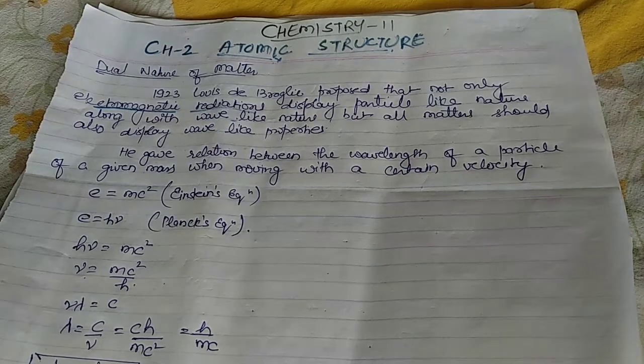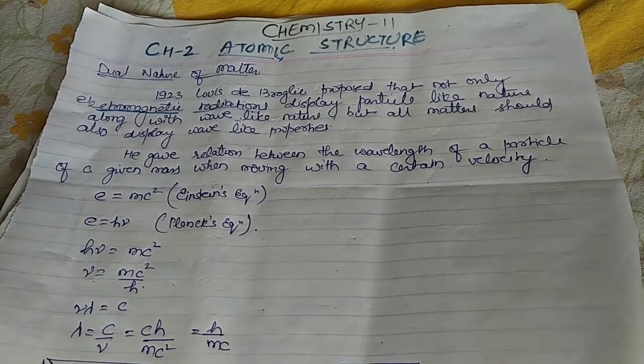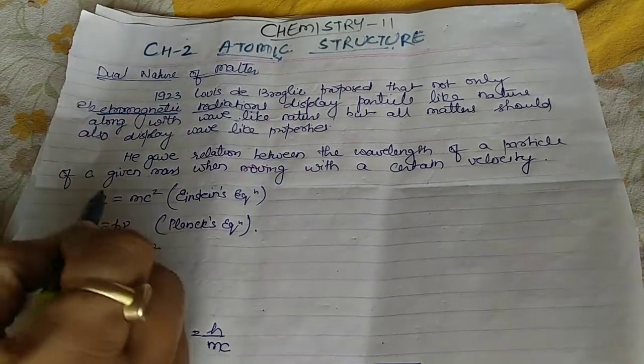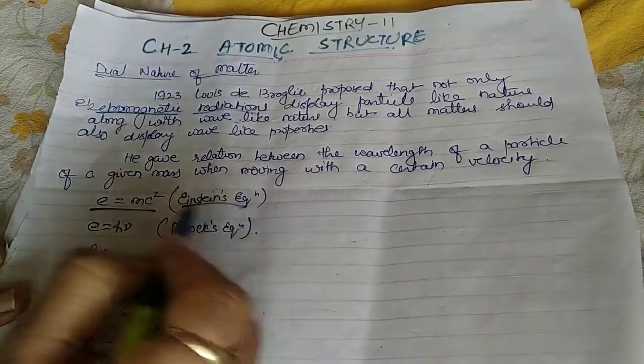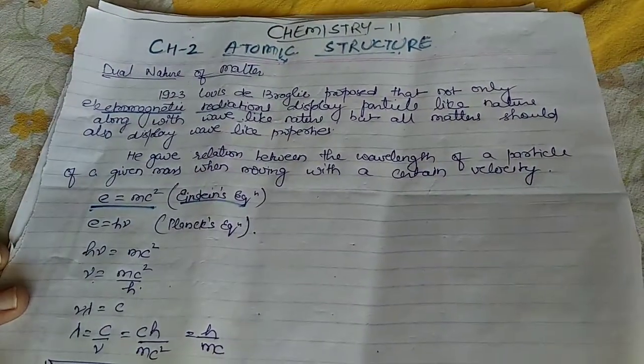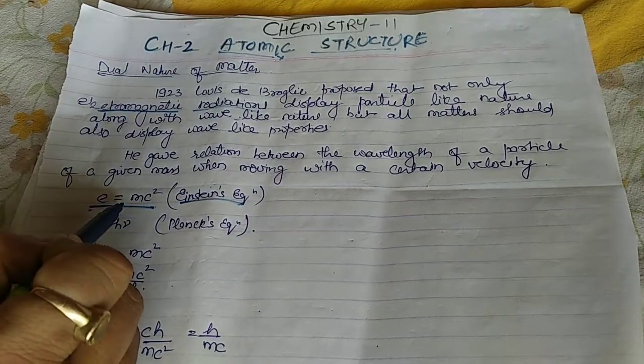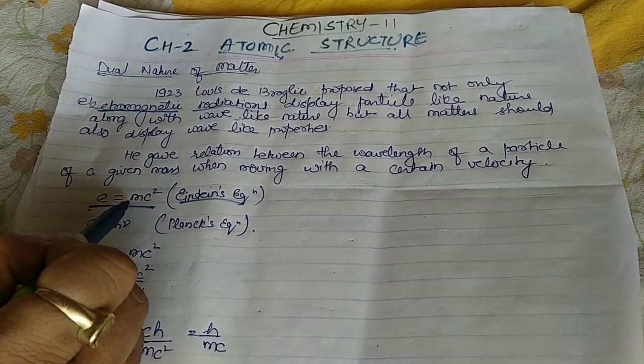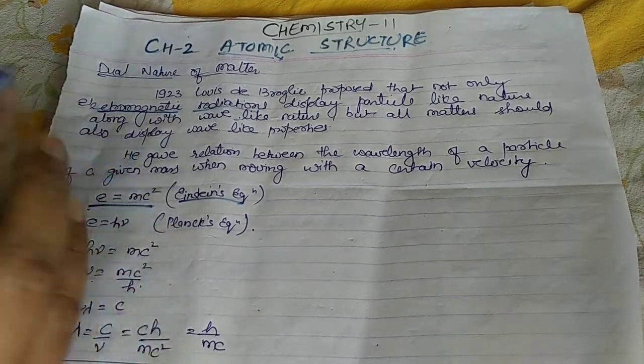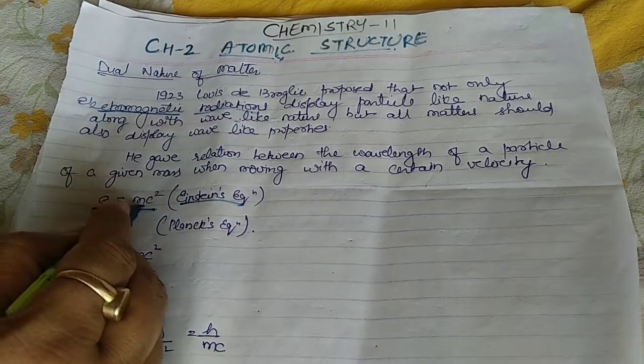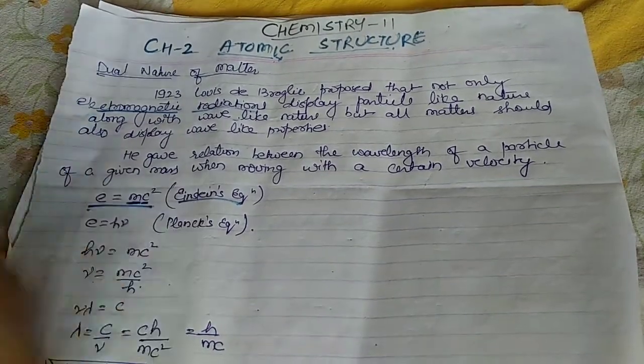What was the relation and how did he derive it? This was given by Einstein's equation, E is equal to mc square. In this equation, the matter is considered as a particle of mass m, and c is the speed of light.